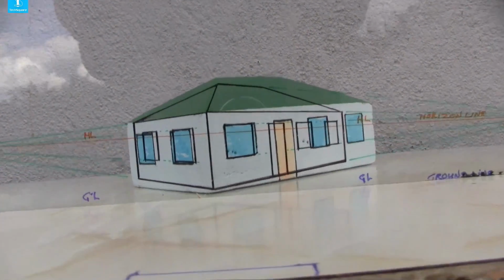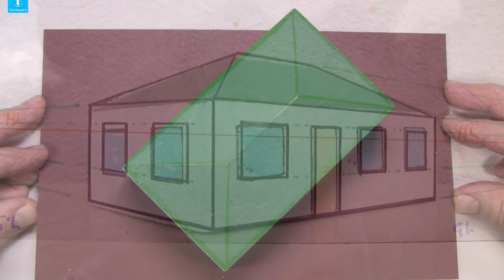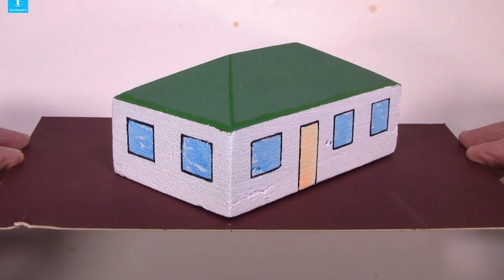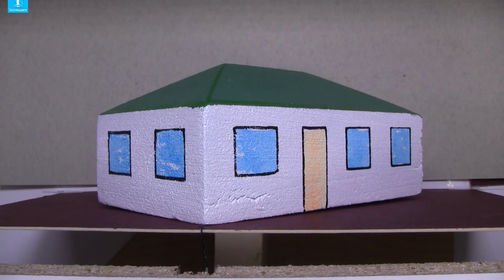The sheet of glass represents the picture plane. The following terms will be explained: the picture plane, spectator, vanishing points, the horizon line, and the ground. This is the model of the house in its position. I'm going to set a piece of glass representing the picture plane in place. I will draw the perspective view on that glass.